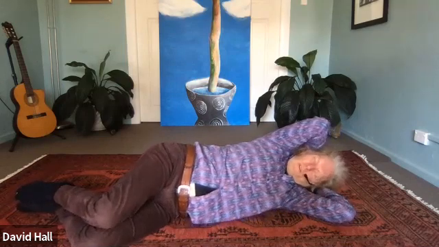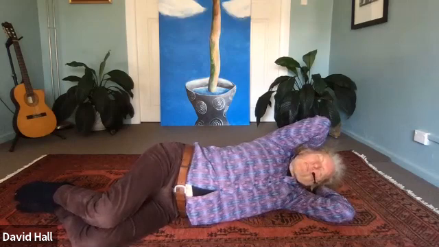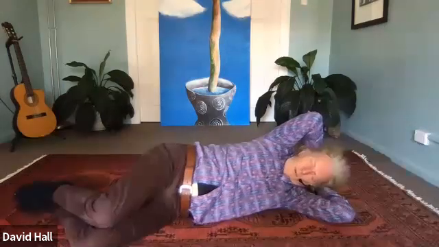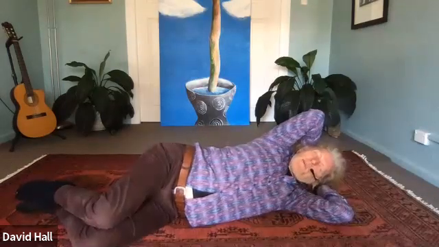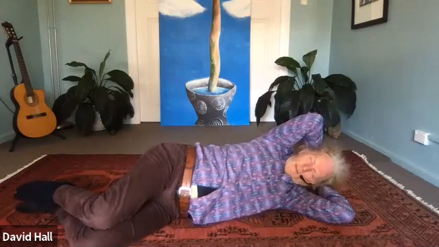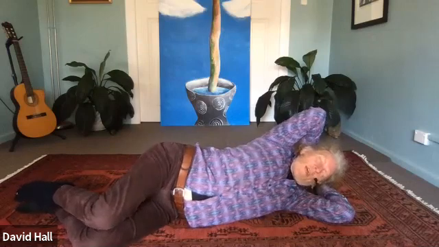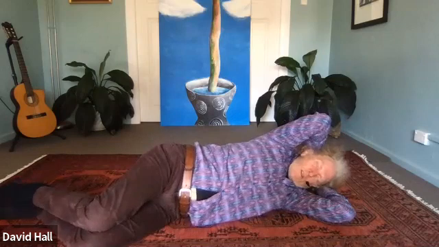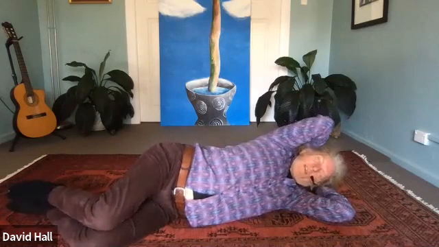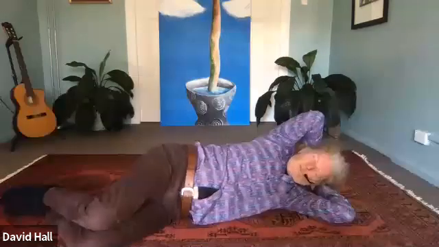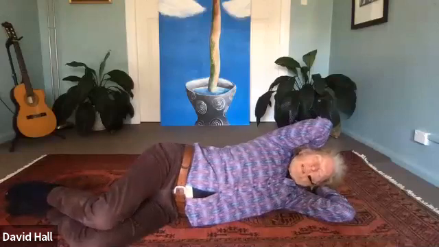It may not want to go forward and back. It may want to go in some other direction. It might want to go slightly up and down. Just listen and think, where can you move your rib cage and your pelvis so that you have this wave right through your spine?